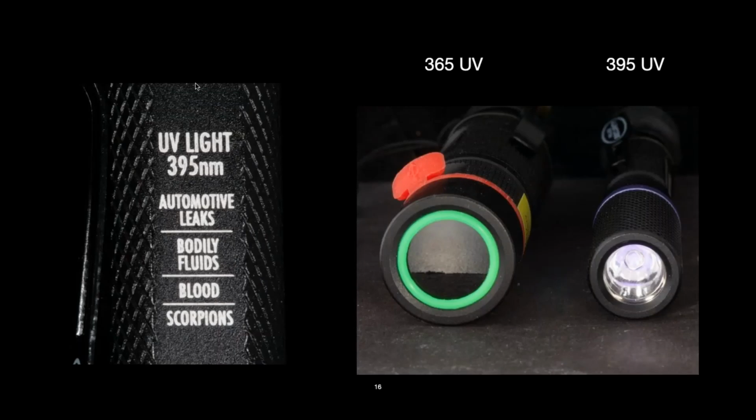So I bought the little light on the right at a body shop, at Advanced Auto Parts. It said $9. I go, heck, I'm buying this. And it says 305 nanometers. So it works great for detecting air conditioning leaks and bodily fluids and blood. And it says scorpions right on the handle. But I couldn't see any reaction whatsoever from some of the materials that are supposed to fluoresce.